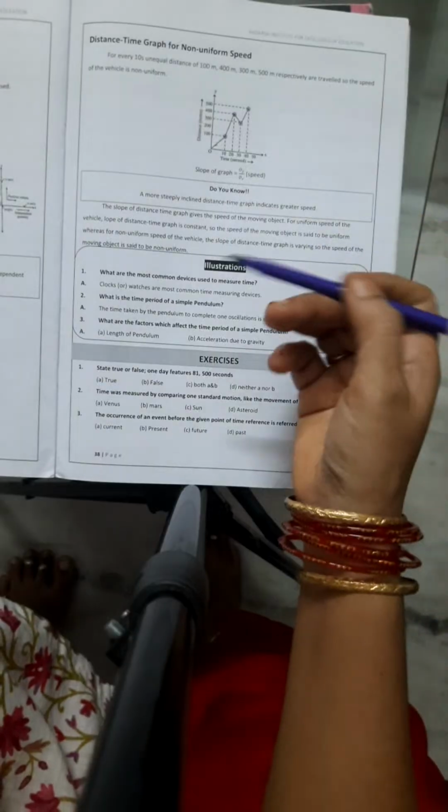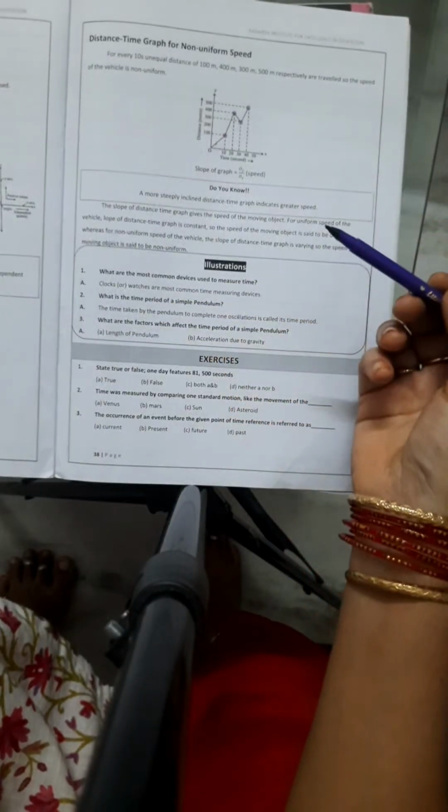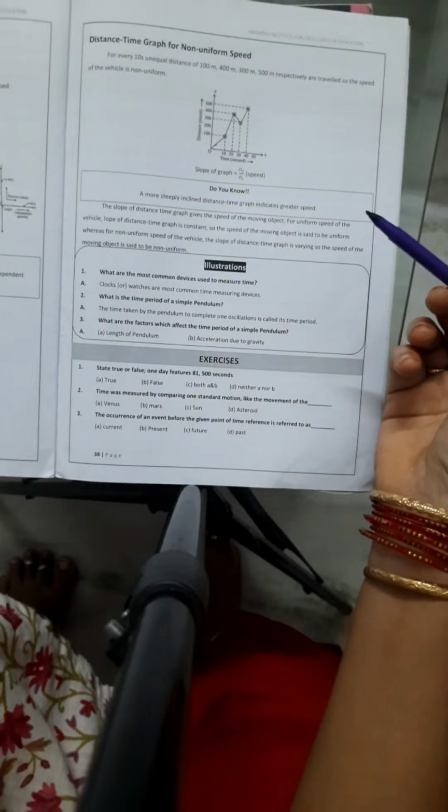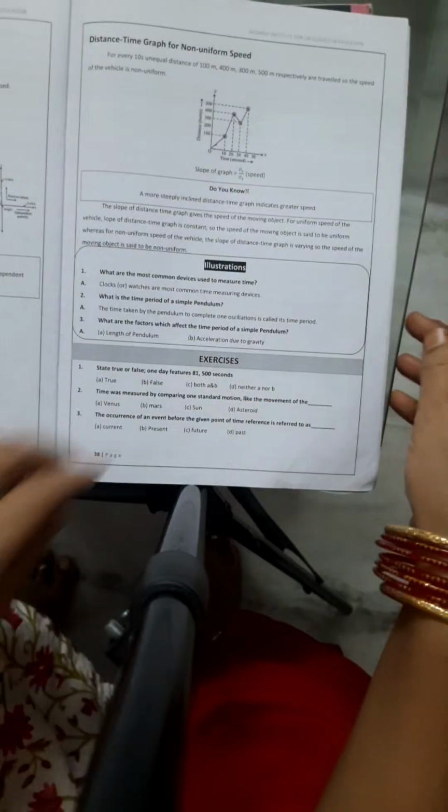Like in an MCQ, they can ask what is the graph of uniform velocity. You need to write a straight line. Or if they give a distance-time graph that is a straight line, what does it represent? The answer will be uniform speed. Now the next question, we already did all this.